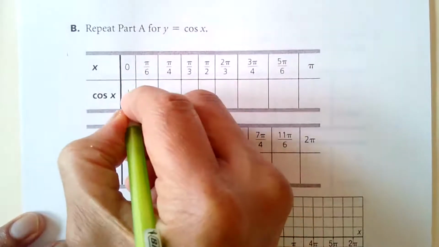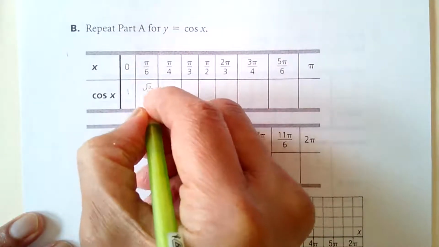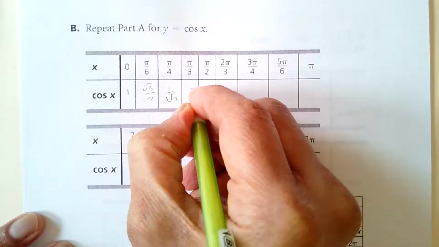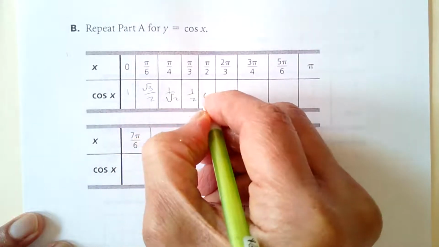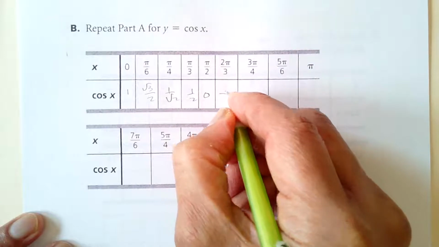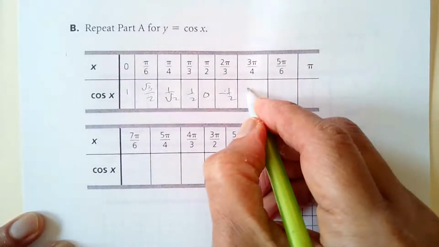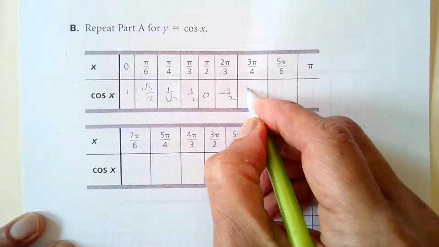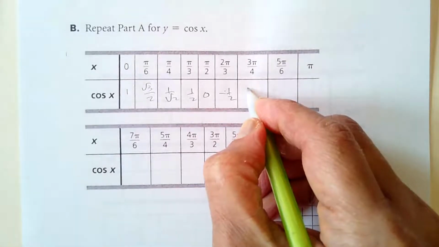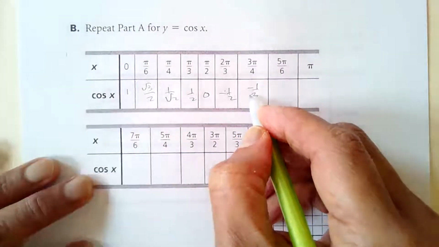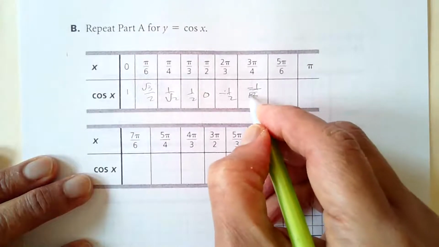So we have 1, root 3 over 2, 1 over root 2, half, 0, negative 1, root 3 over 2, what would that be? Sorry, 3 pi over 4. That will give us negative 1 over root 2.